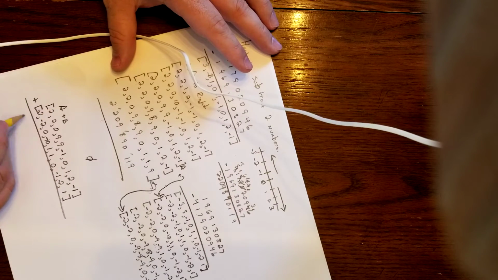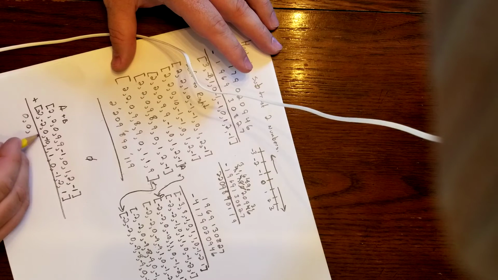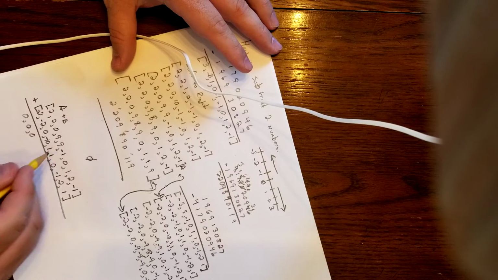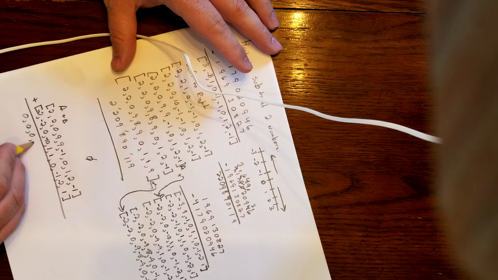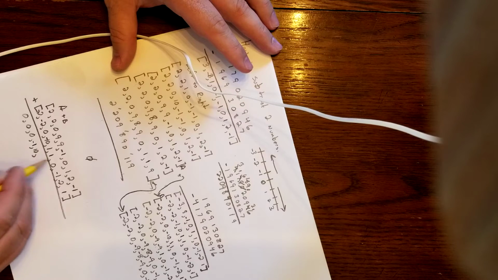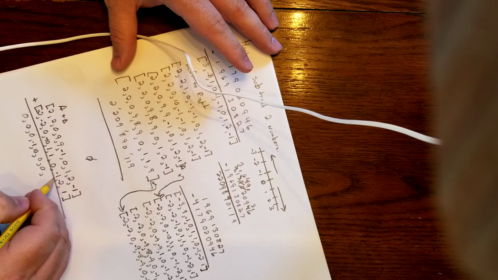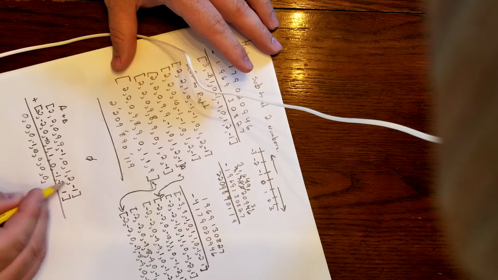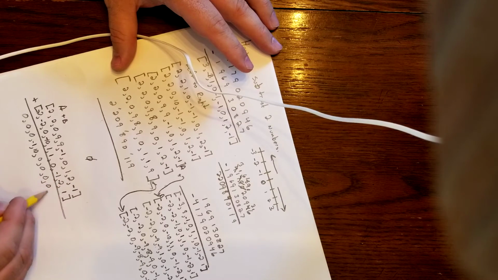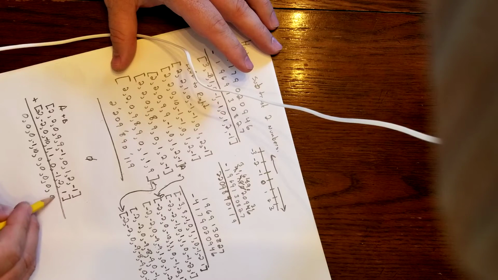So 2 plus -2 is 0. 2 plus -2 is 0. 0 plus 0 is 0. 9 plus -10 is -1. 9 plus 1 is 10. -1 plus 1 is 0. 0 plus 0 is 0. 1 plus -1 is 0. 2 plus -2 is 0. -1 plus 1 is 0.